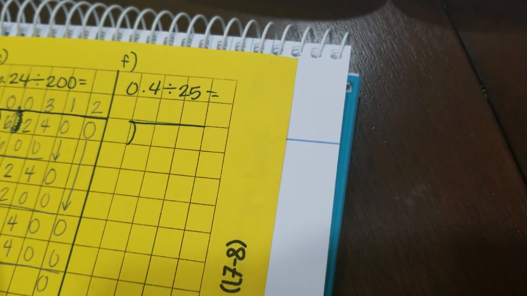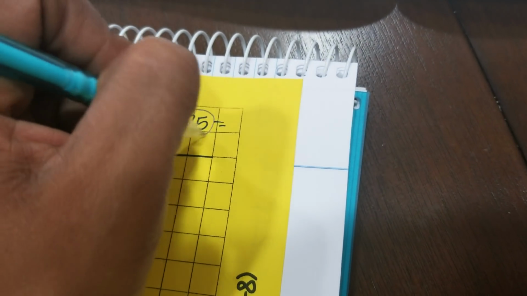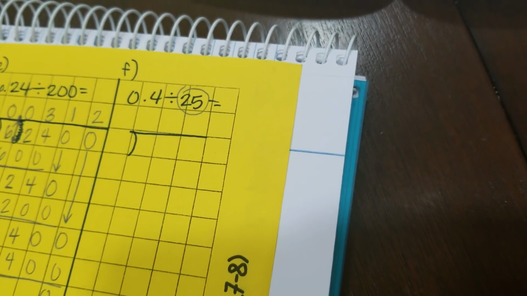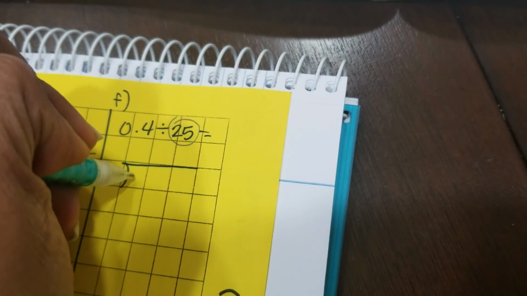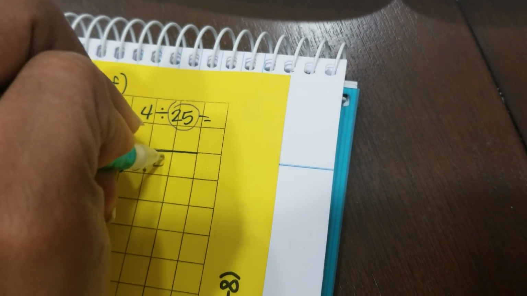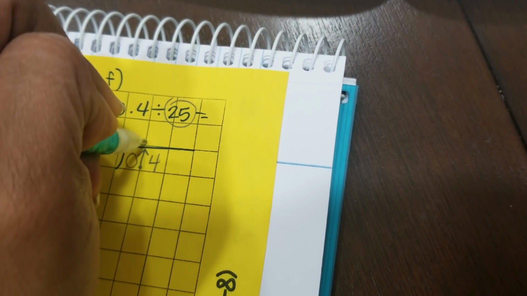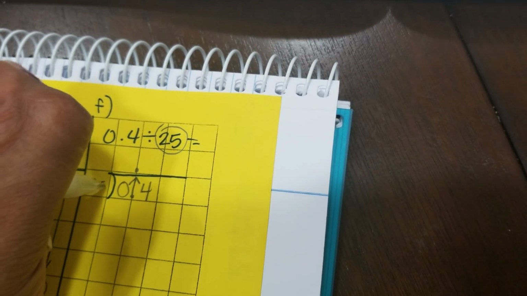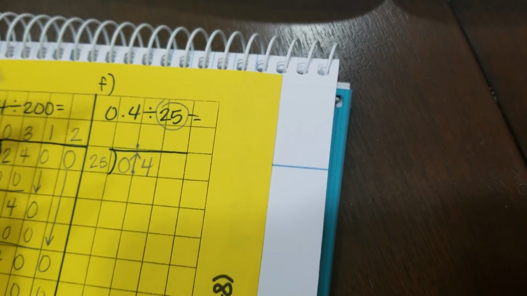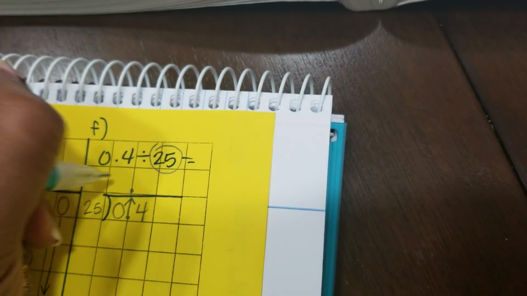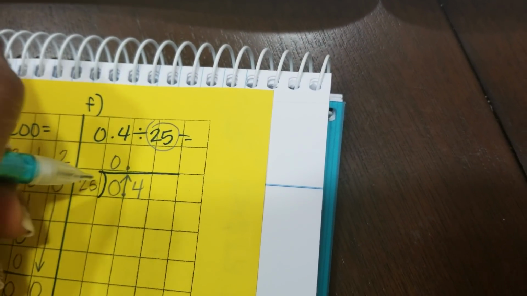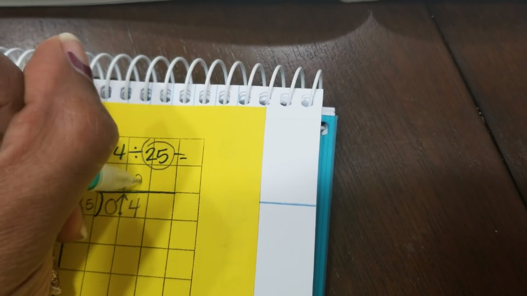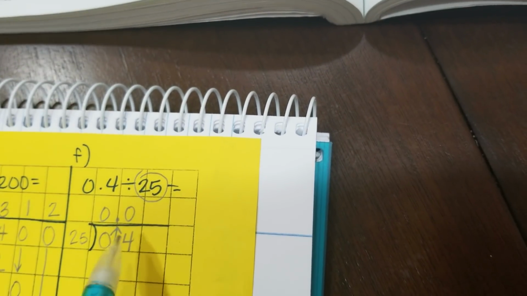All right, let's look at F. On our second number, there's no decimal points in it, so we're okay. Our first number of 0.4 goes on the inside, and we're going to bring our decimal point straight up to the top. And we put our 25 on the outside. Can 25 go into 0? No. Can 25 go into 4? No, it cannot. Now, we're not done.